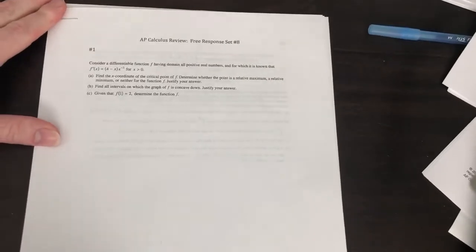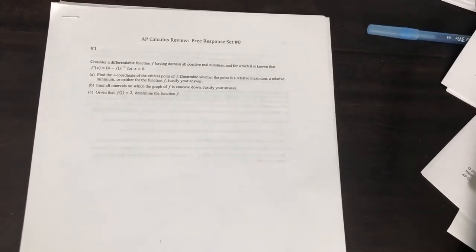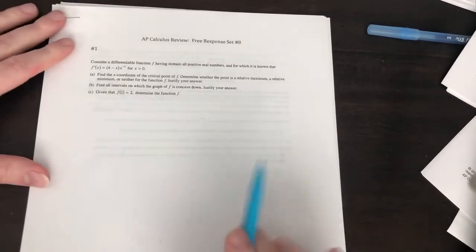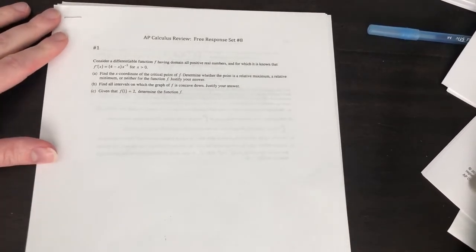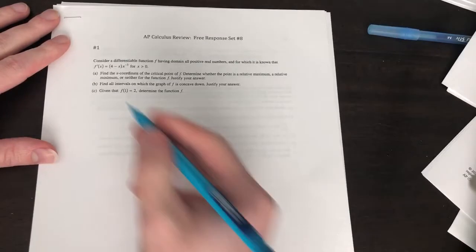Okay guys, so this is going to be free response set number 8. Okay, so it says consider a differentiable function and its derivative is given. Find the x-coordinate of the critical point of f. Justify if it's a relative max, min, or neither.